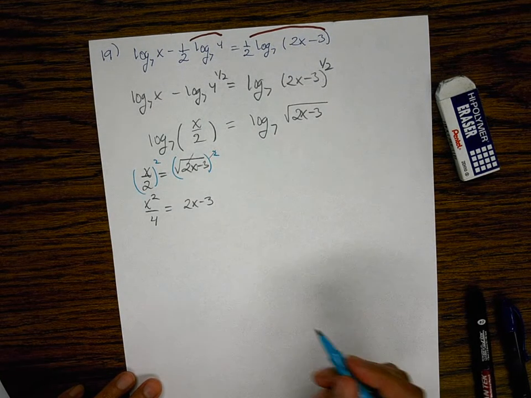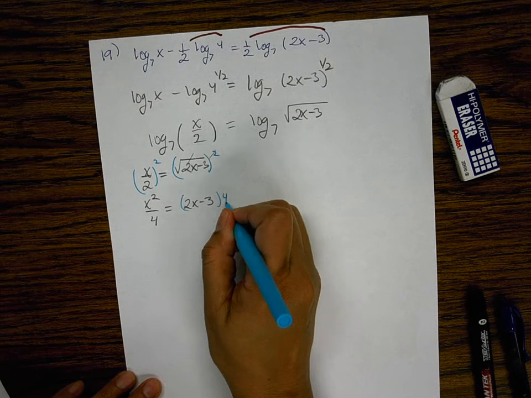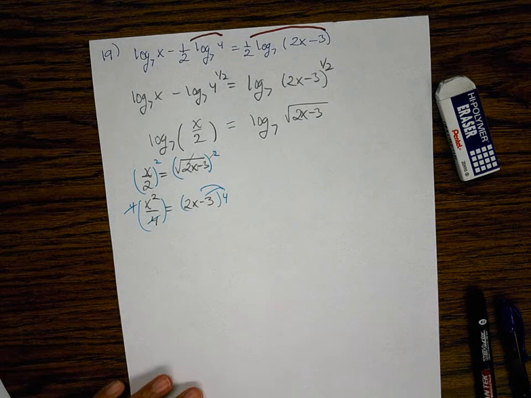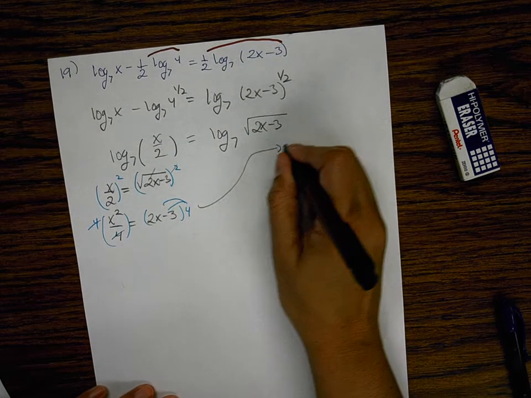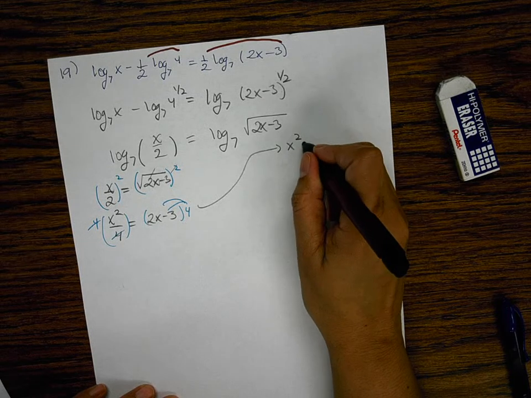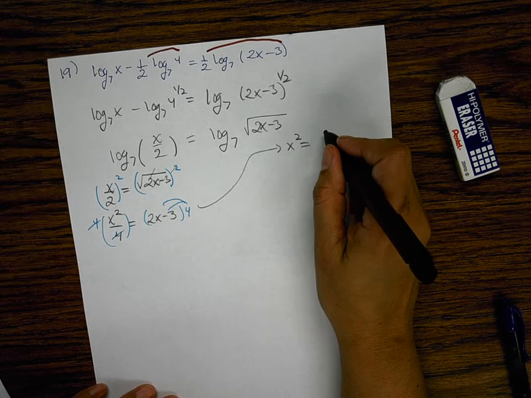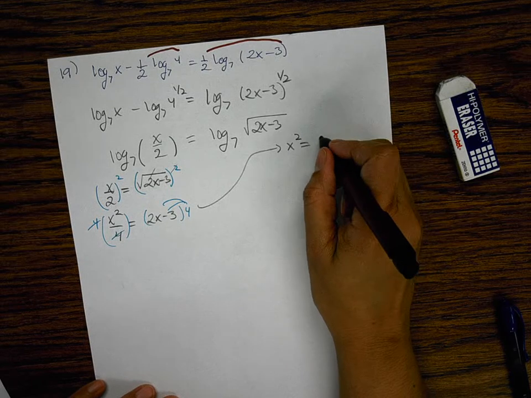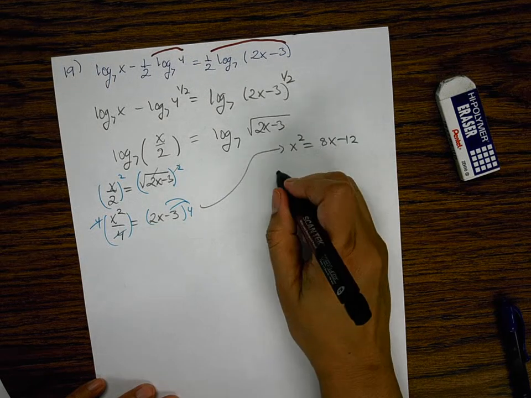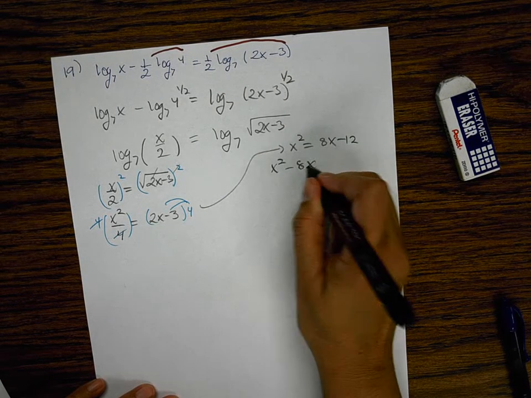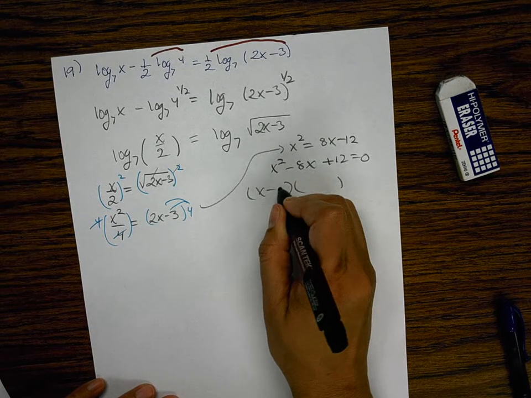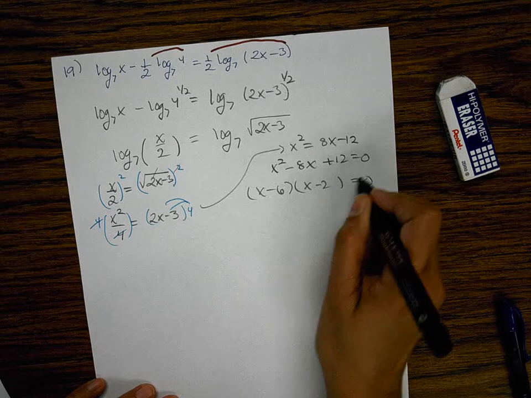And we multiply both sides by 4. Leaving me with x squared equals 8x minus 12. X squared equals 8x minus 12. X squared minus 8x plus 12 equals 0. X minus 6, x minus 2, x equals 6, 2.